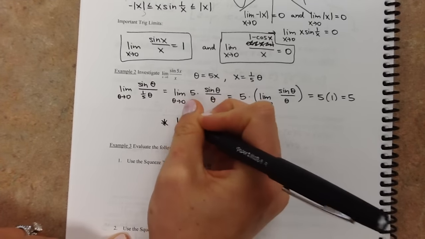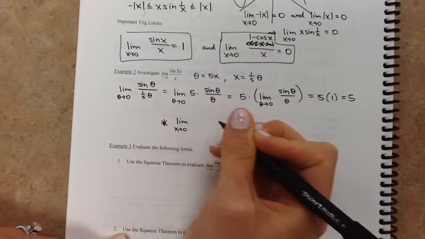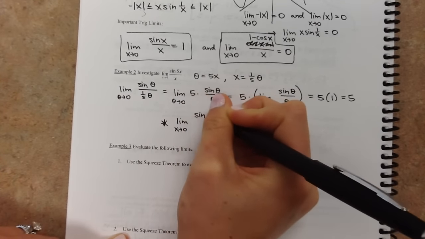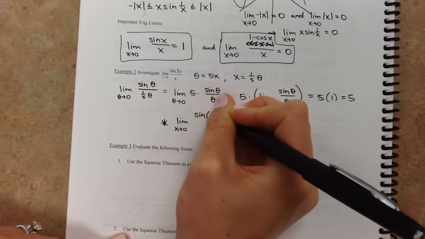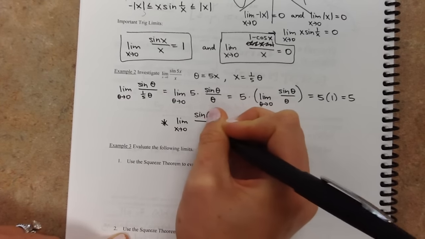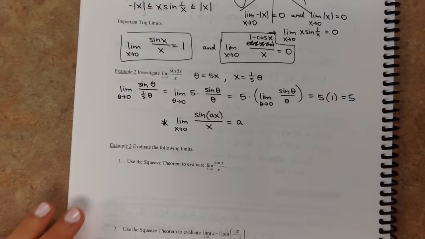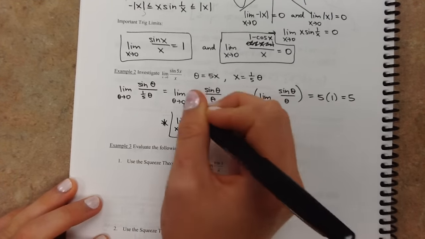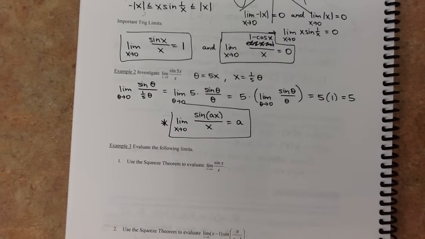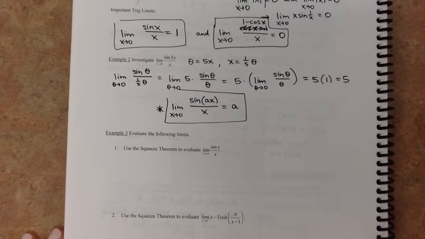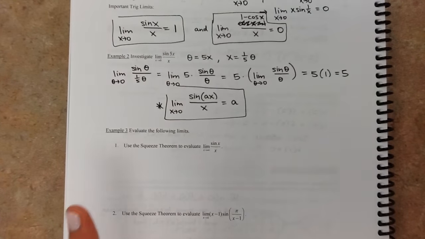Here is an important little add-on to this one. If you have the limit as x approaches 0 of sine of a times x, with any other constant in there, the limit is just a. Just a nice little addendum to the theorem we've got up above, a secondary example. Now the examples we're going to look at will use these as well as the Squeeze Theorem.